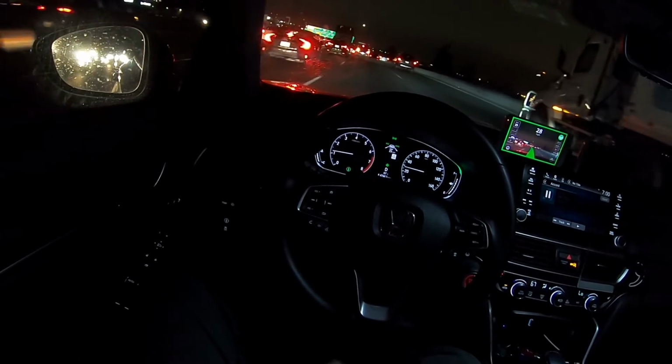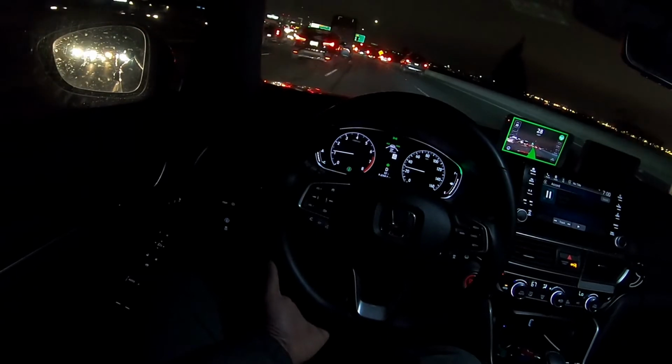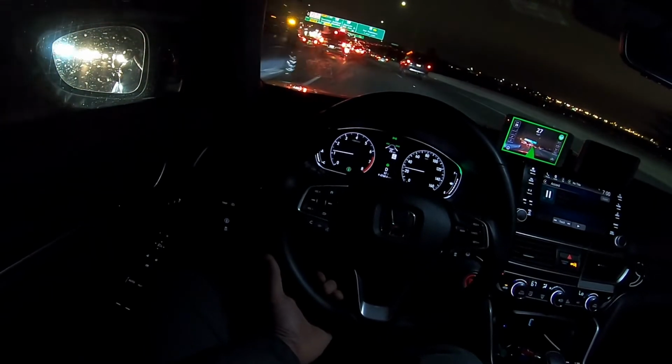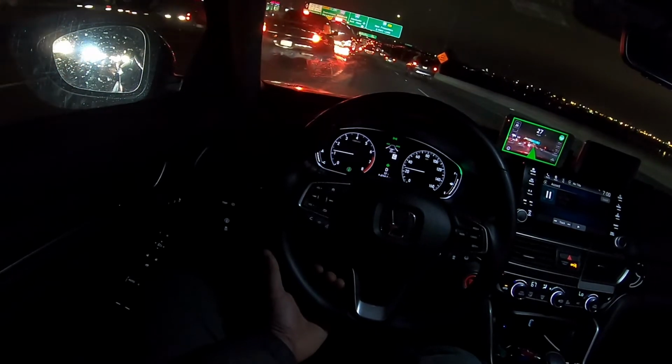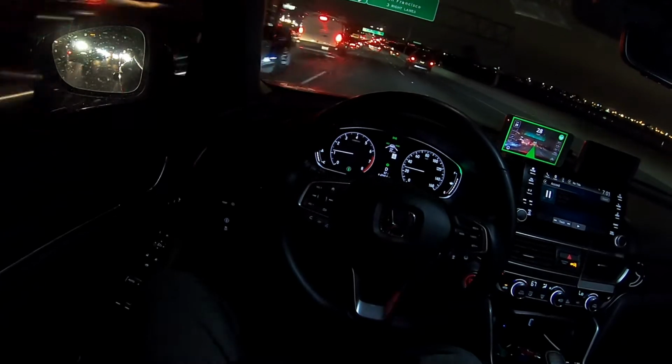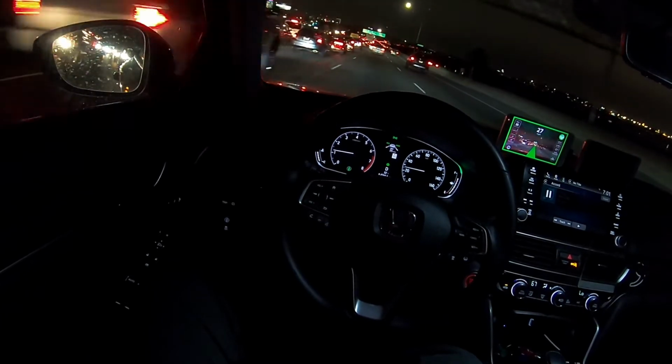Like this one. Let me see. Ooh, it's kind of like the truck is going to hold. Yeah, got space. Yeah, I'm not hugging the line.